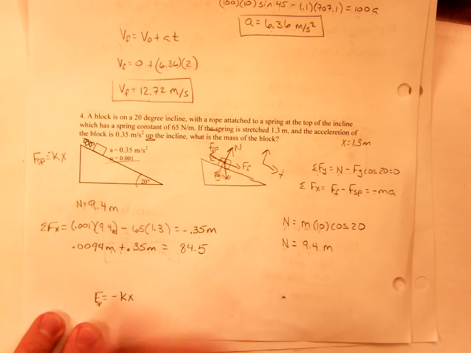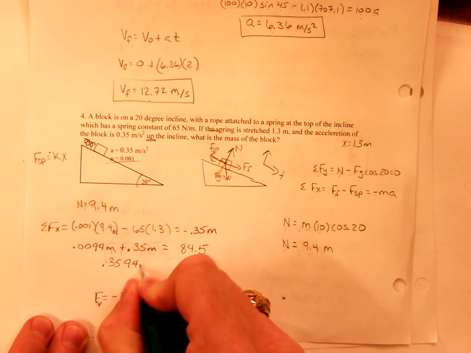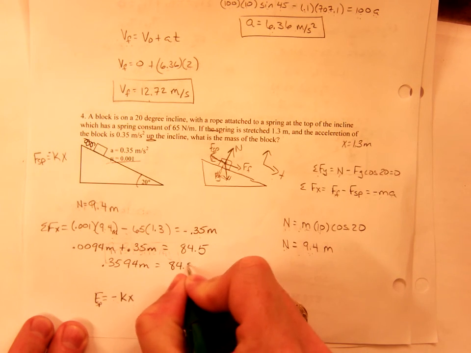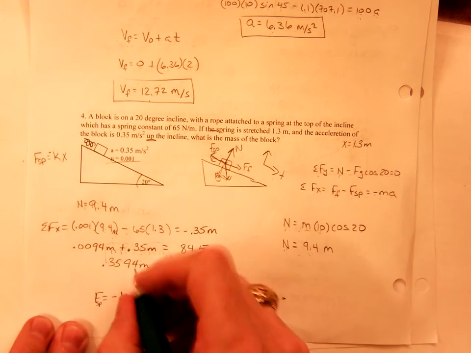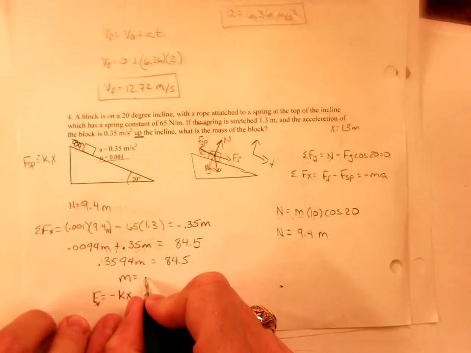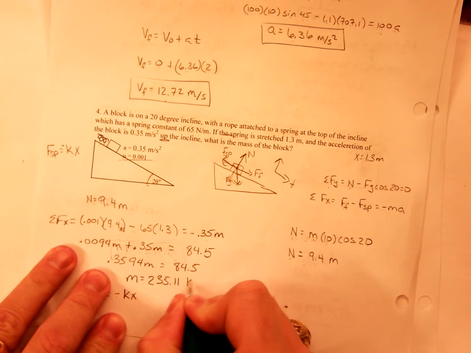All right, combine these. So 0.35 plus 0.0094, and I get 0.3594 m is equal to 84.5, and divide 84.5 by 0.3594, and I get m is equal to 235.11 kilograms.